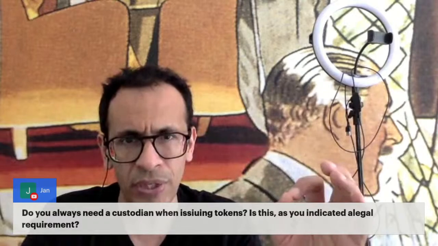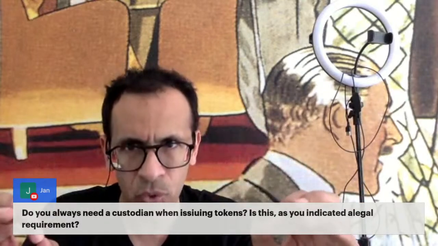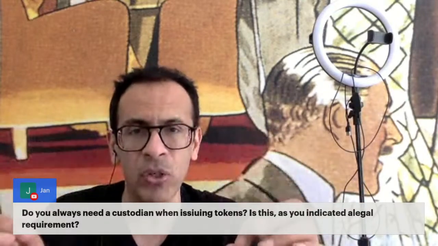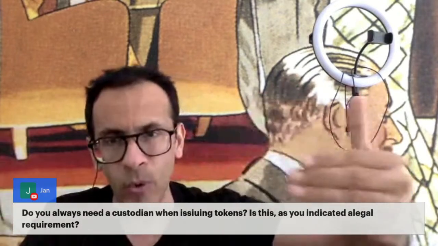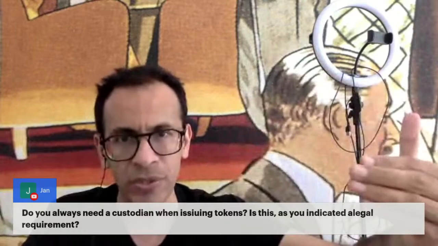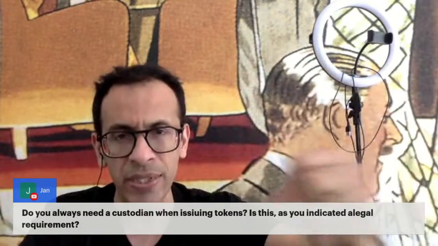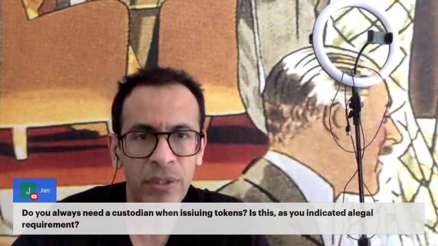But in the world of tokenization of real world assets, we always have a custodian because that is required by the law. This is a third party who's not going to run away. Their job only is to provide custodian services. They control the asset so that nobody can run away with the investor's belongings or assets.